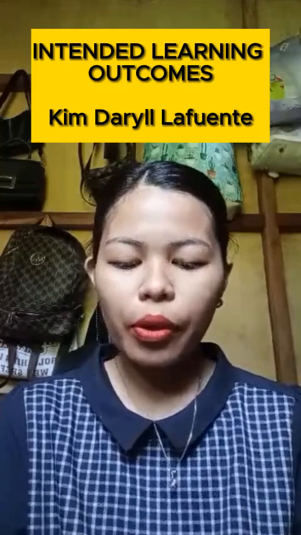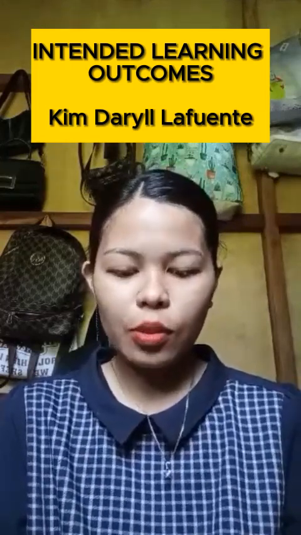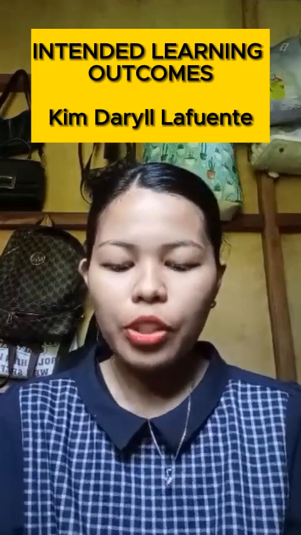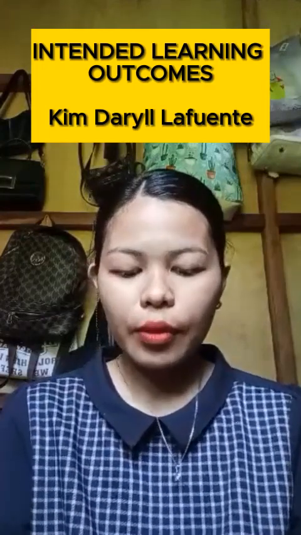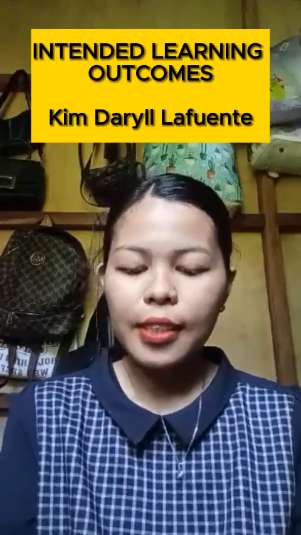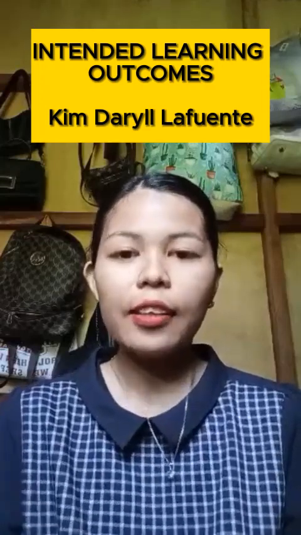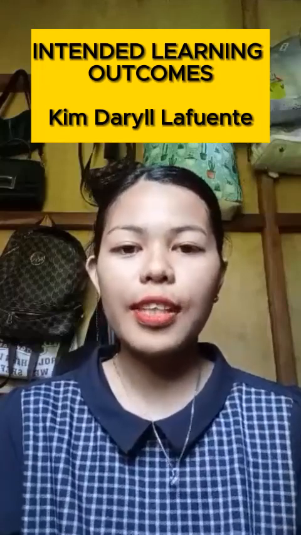Construct a simple paragraph composing the main idea and its supporting details, which is the psychomotor domain, and appreciate and actively participate in class, which is the affective domain. In essence, learning objectives are crucial for effective teaching and learning, providing a roadmap for both educators and learners.